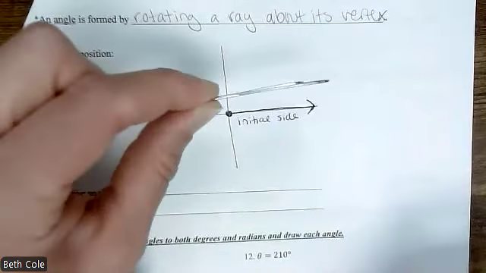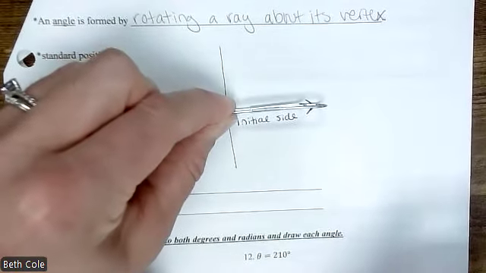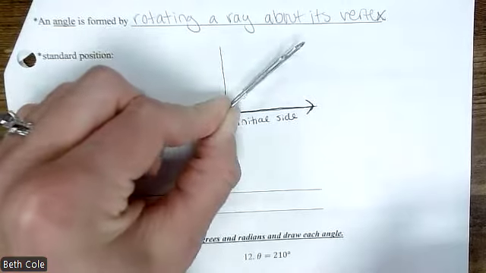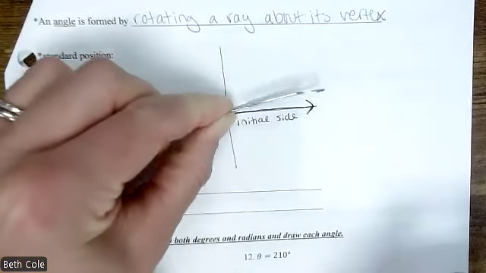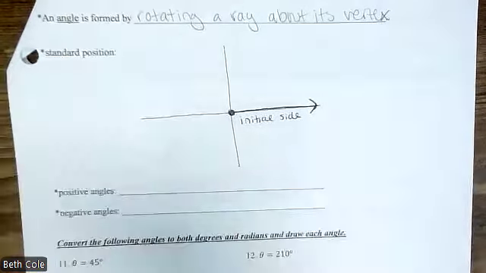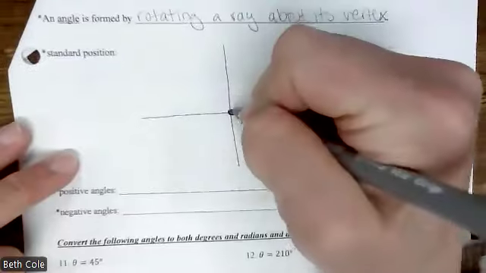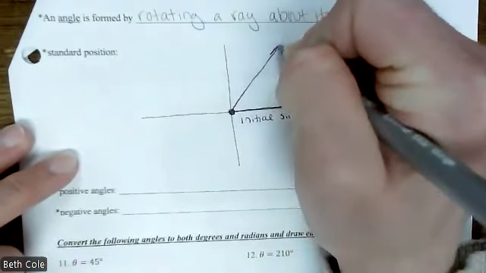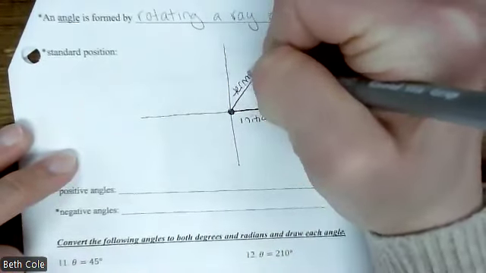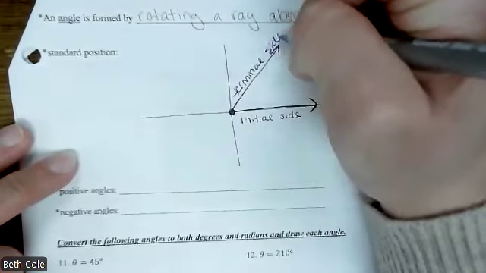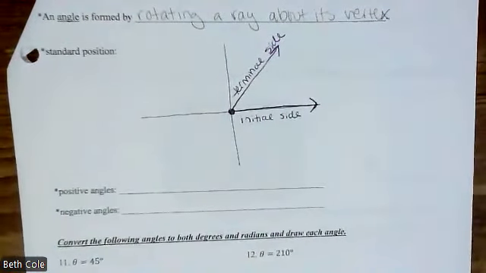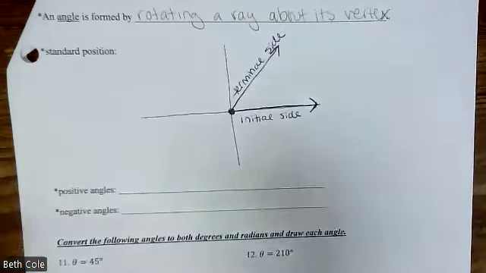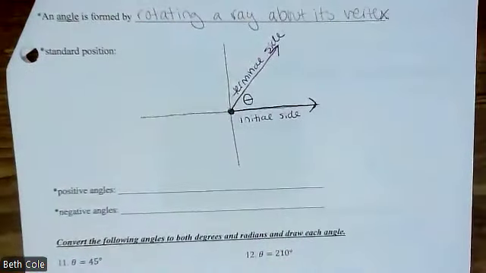And then watch me do this. I just grabbed my paper clip. We're going to take that ray and we're going to rotate it. Do you see how I did that? Okay, so it's going to go like that, and it's going to create an angle. Wherever you stop is called the terminal side. So initial is starting, terminal is ending, and this is your angle, and we call angles theta.